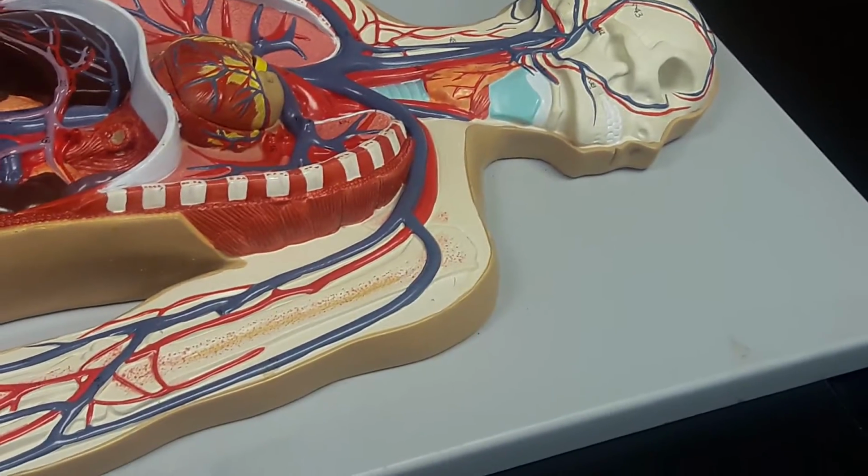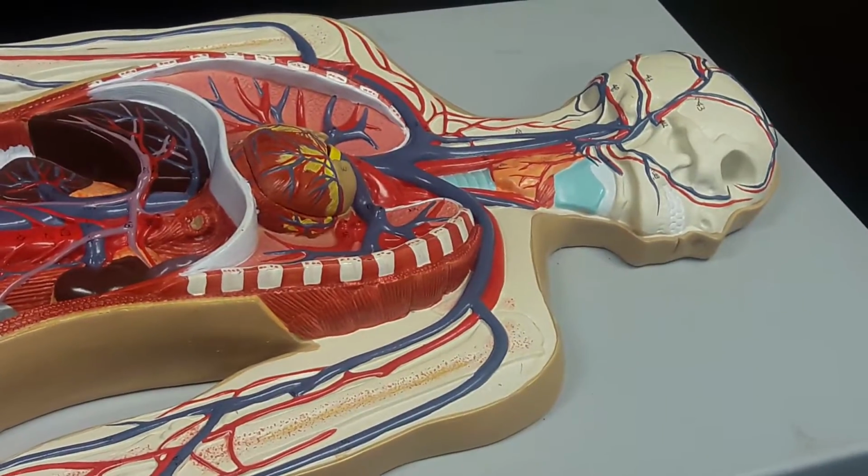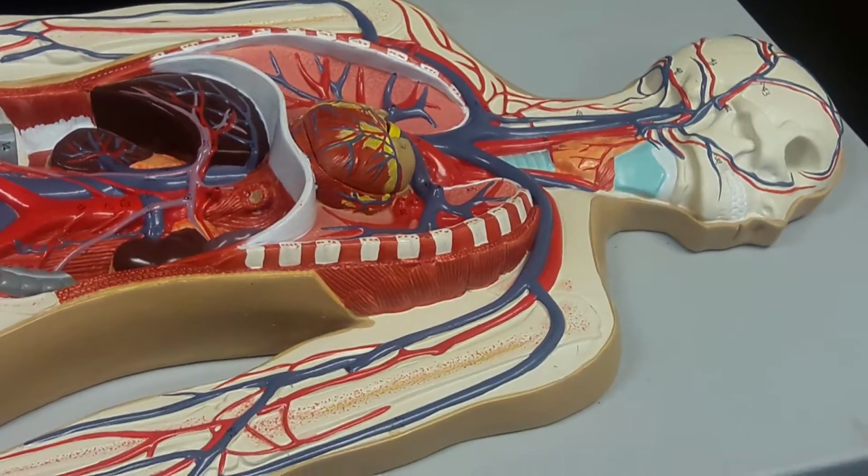Once again, you got to have the prefix. So don't just write carotid artery. That happens a lot. All right, common, external, internal carotid artery. Got to have one of those in front.